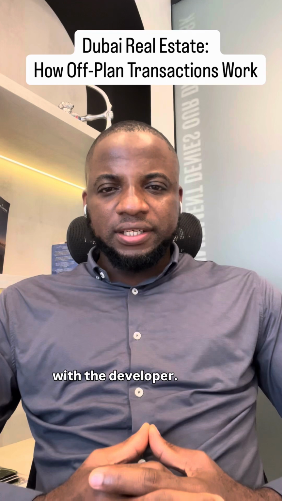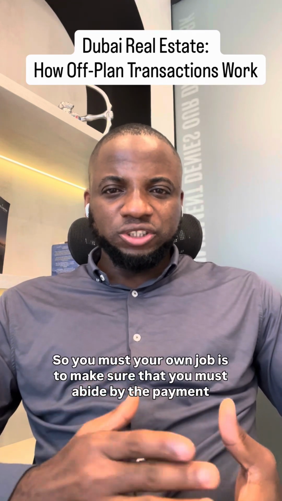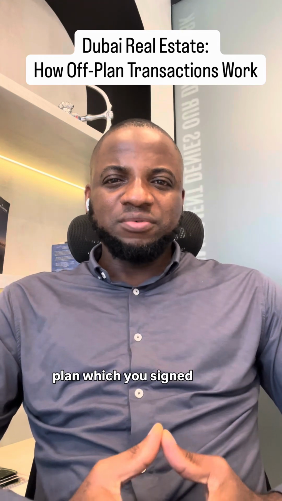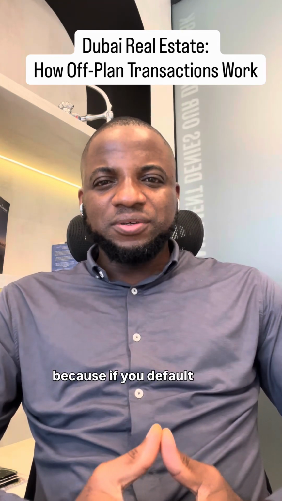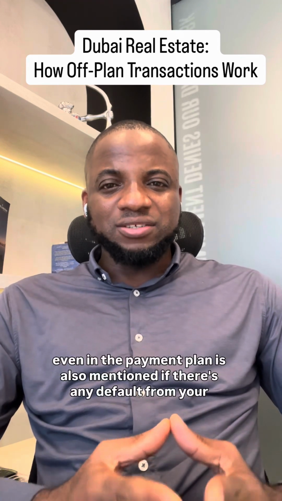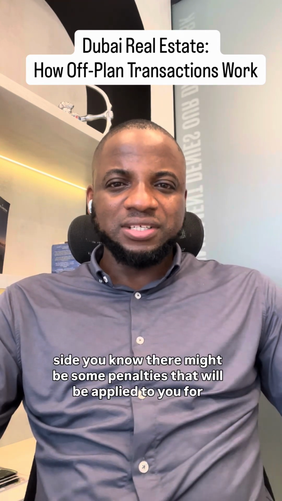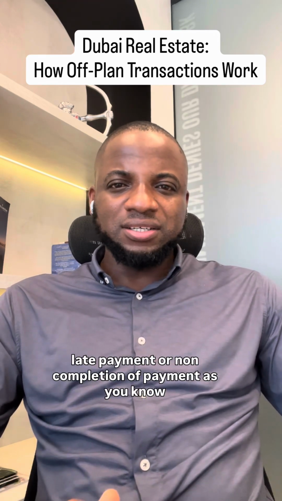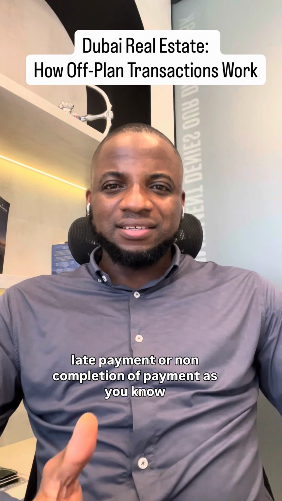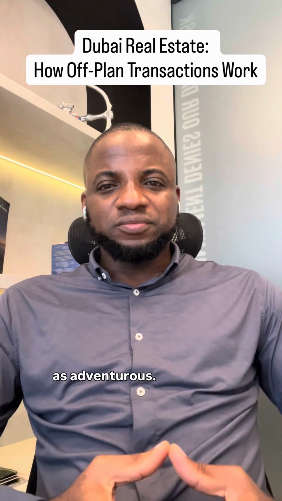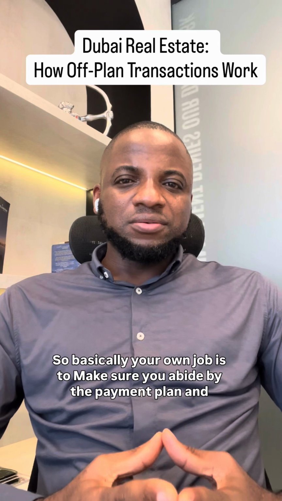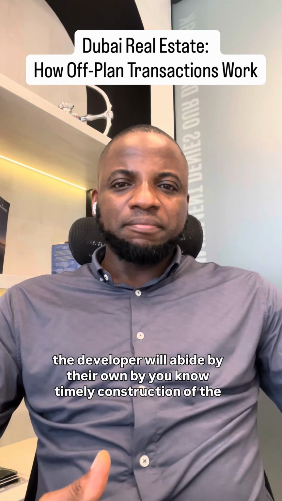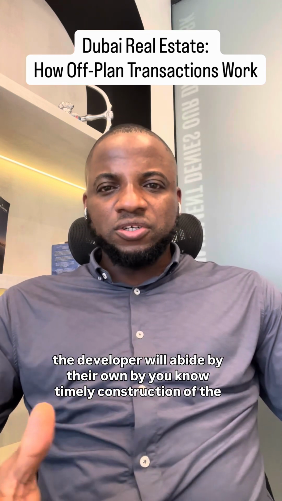then you have an existing contract with the developer. So your job is to make sure that you abide by the payment plan which you signed, because if you default, it's also mentioned in the SPA that there might be some penalties applied to you for late payment or non-completion of payment as at when due. So basically, your job is to make sure you abide by the payment plan, and the developer will abide by their own, by timely construction of the project.